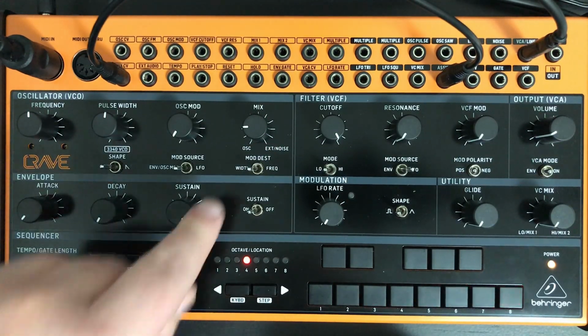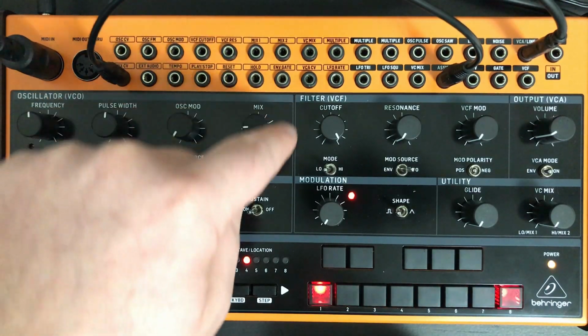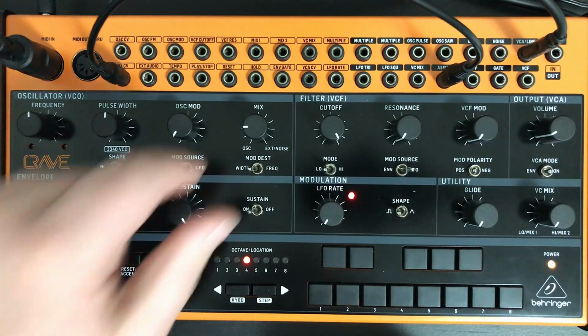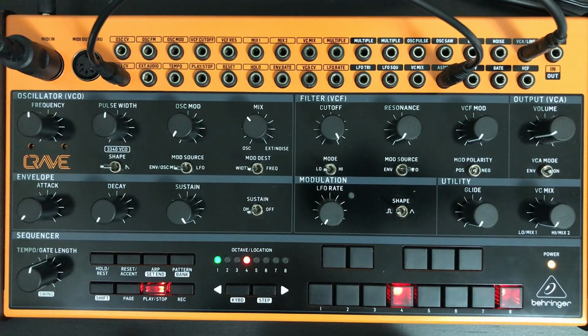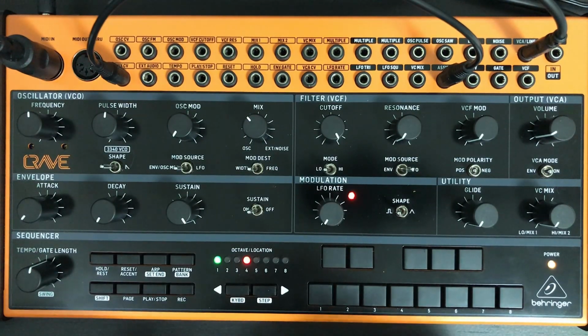So what it's doing is each step is rotating this knob higher and higher until we're just hearing white noise. Kind of like that patch. It makes it really easy to at least audibly describe what's happening.